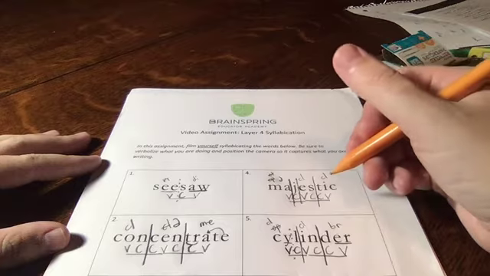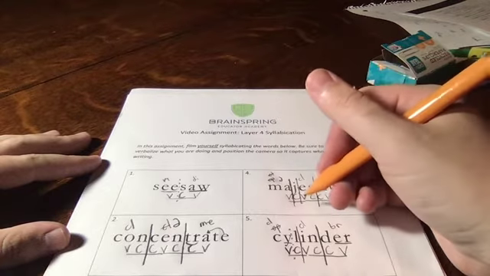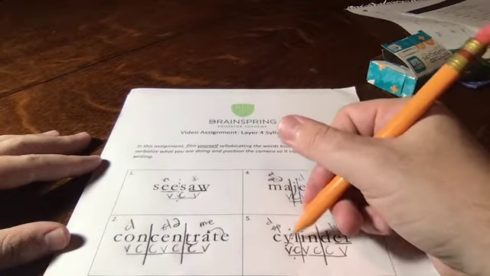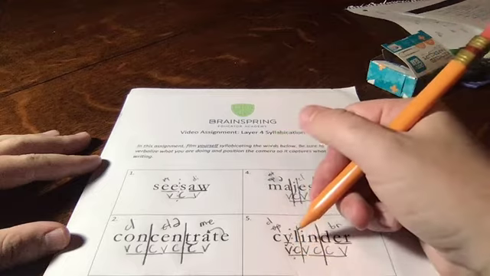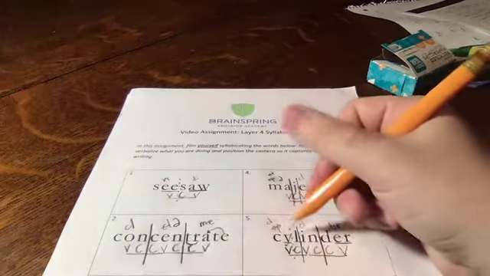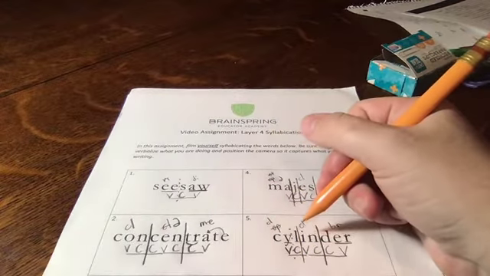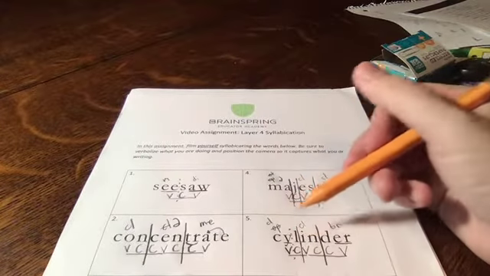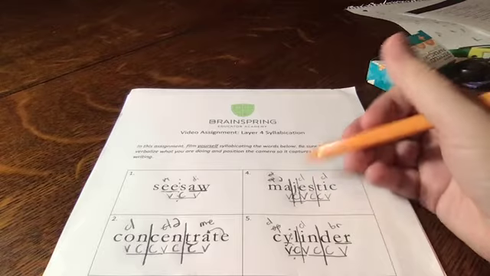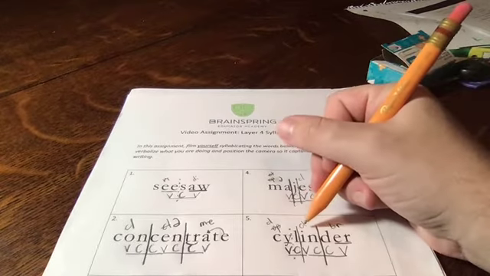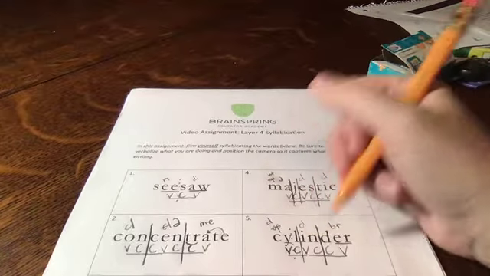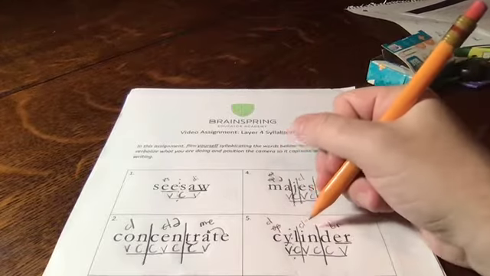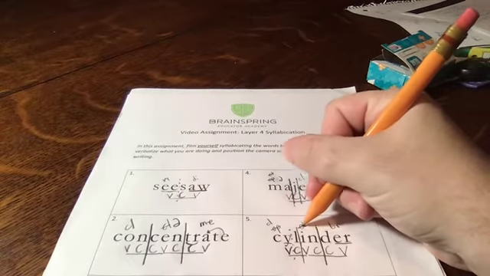Let's go back. No, I need to leave this as closed, but I want to try. This can't be open. I can't do anything with this because that has to divide there. Let's try this middle sound.